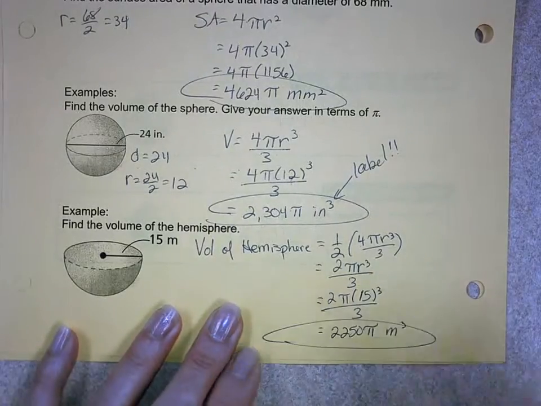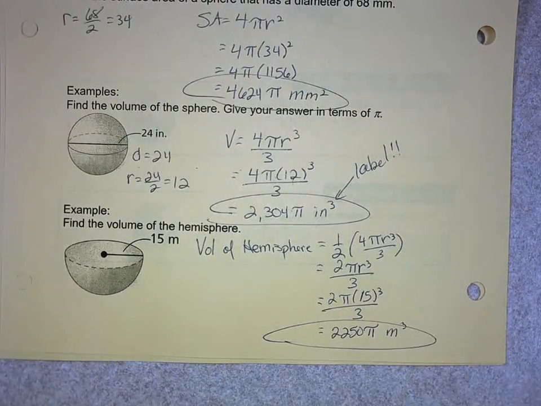Now someone said, well, you didn't say leave it in terms of pi. If I don't tell you, leave it in terms of pi. All right, we have just a few more questions we're going to do on the other side.